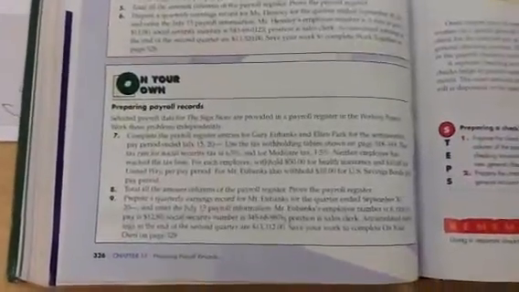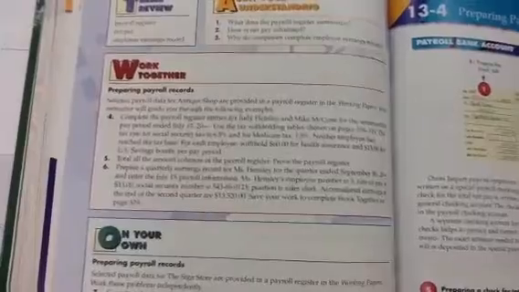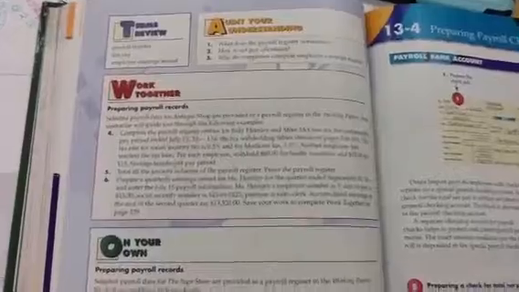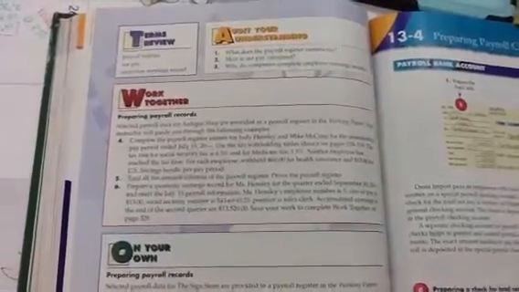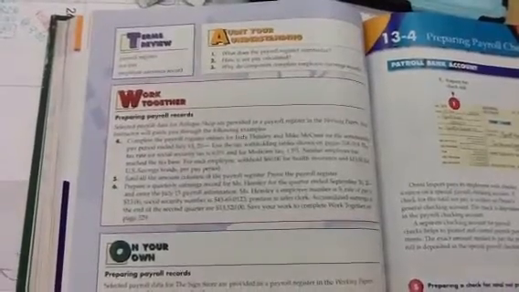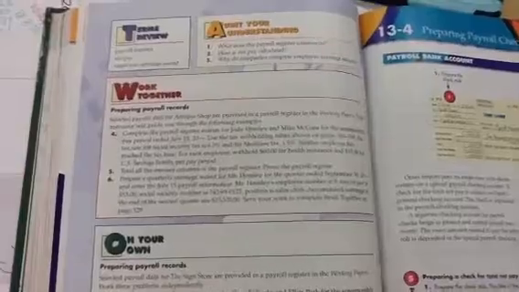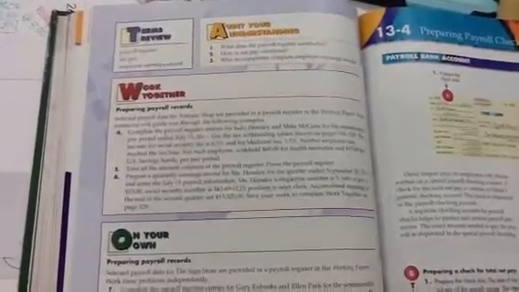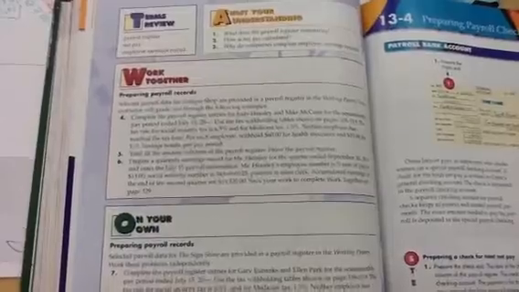Okay. Now we're going to complete the earnings record for the pay period. Let me just get back to my Work Together problem. It says, prepare a quarterly earnings record for Miss Hensley for the quarter ended September 30th, 2015, and enter the July 15th payroll information. Miss Hensley's employee number is 5. The rate of pay is $13, and Social Security number is that number right there. Her position is a sales clerk, and her accumulated earnings at the end of the second quarter are $13,520. So we're going to need to add to that to find her new earnings.